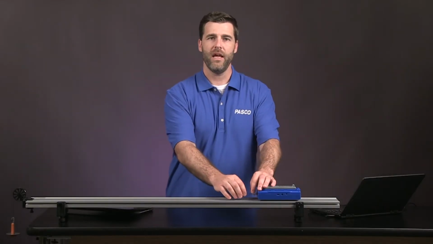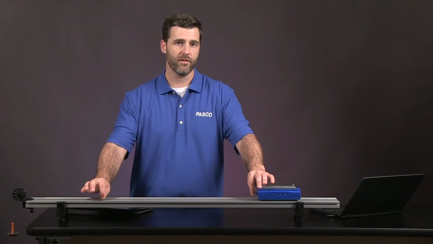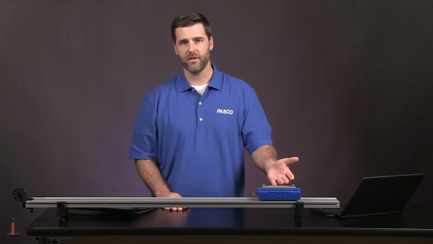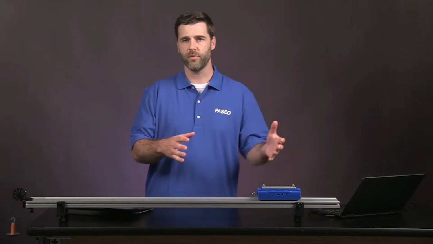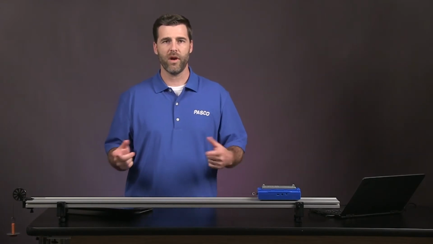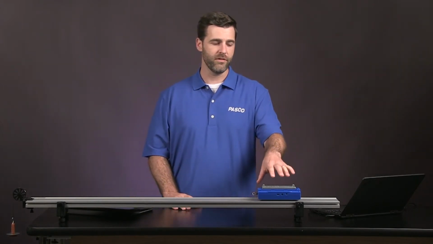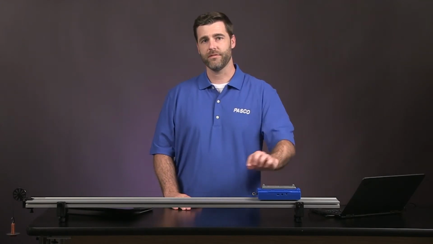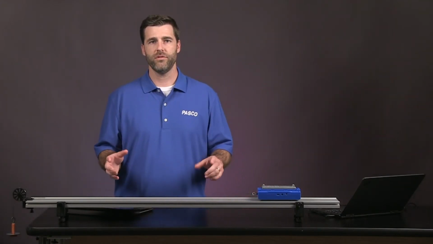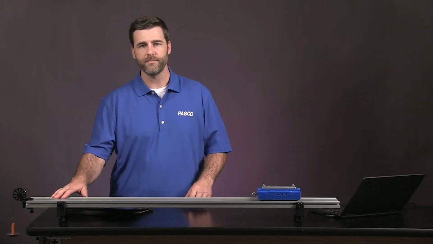In this setup, the hanging mass applies a force through the thread to the front of the cart. When students release the cart, the force from the thread will cause the cart's motion to change. Students will explore how the applied net force affects the motion of the cart by measuring force and velocity using the cart's built-in sensors. A couple of important things students should check before beginning their experiment.